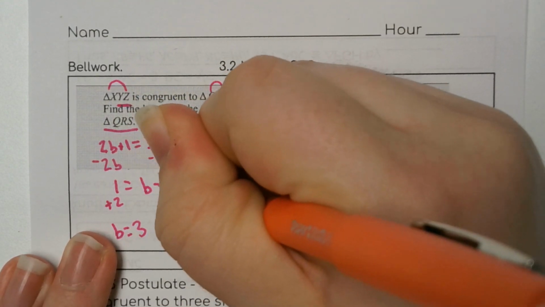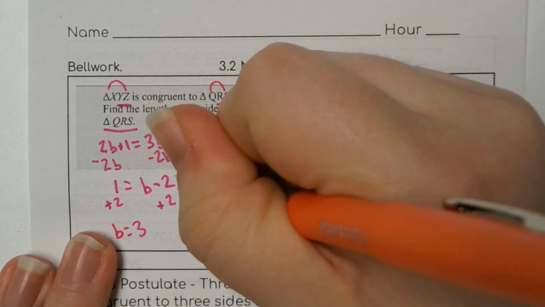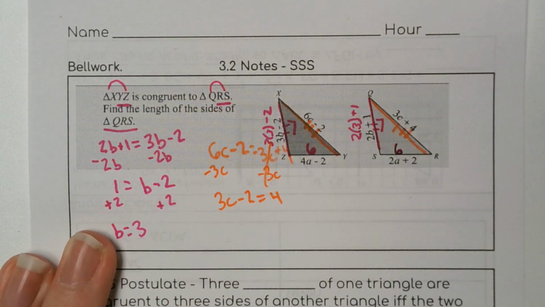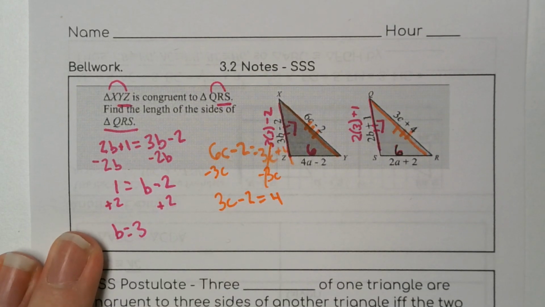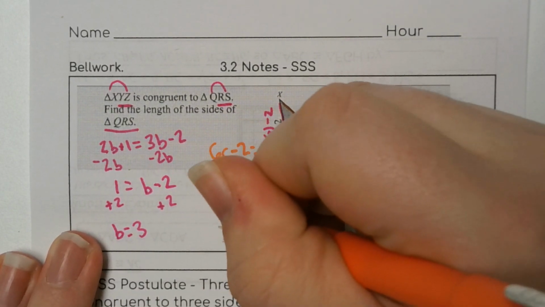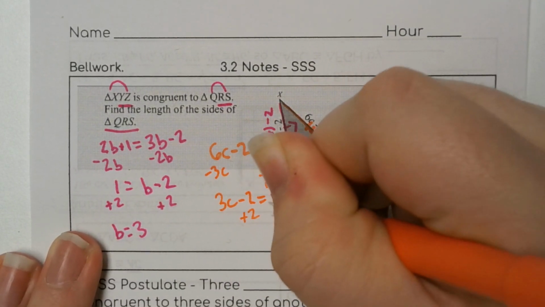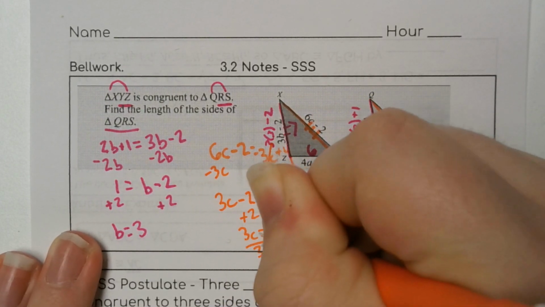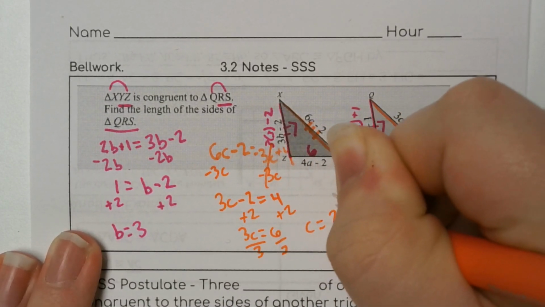We get 6 minus 3 is 3c minus 2 equals 4. And we have a two-step equation. So we add our 2 over. We get 3c equals 6. And then divide by 3. And we get c equals 2.